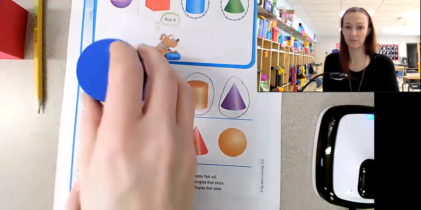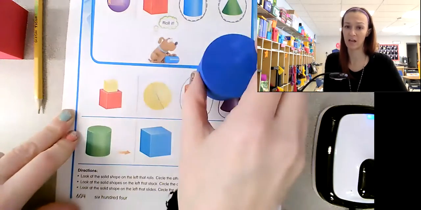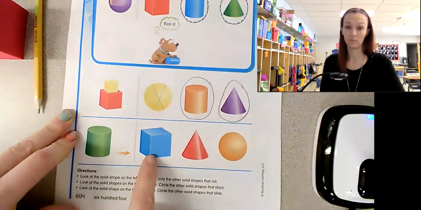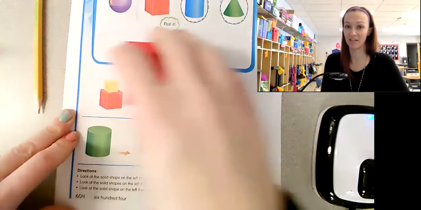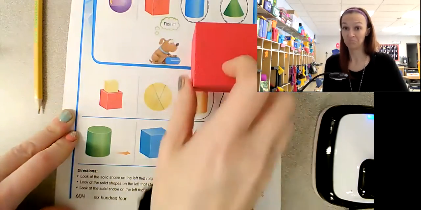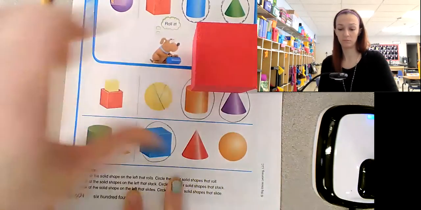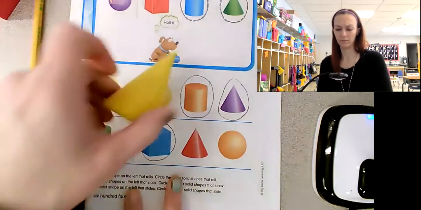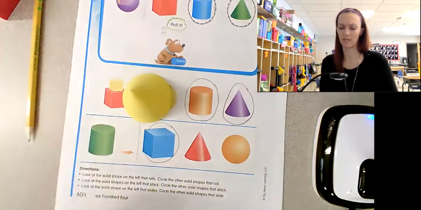Okay, let's see. Now we have to look. A cylinder can slide also. If it's on its flat surface, it can slide. What's this? A cube. Can it slide? It sure can. How about a cone? Oh, that's not how I do it. What if I stand it up like this?